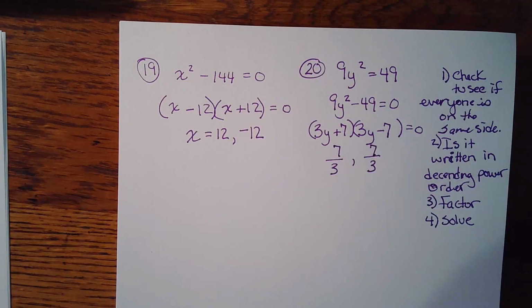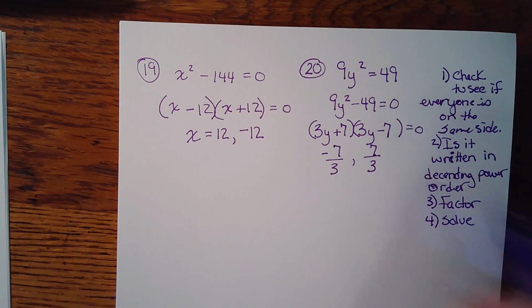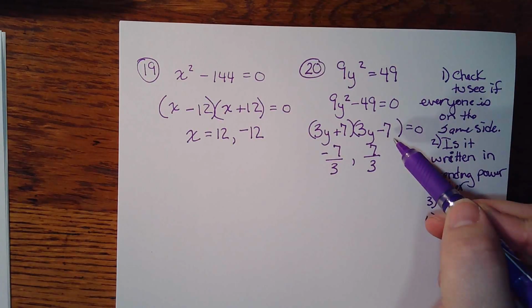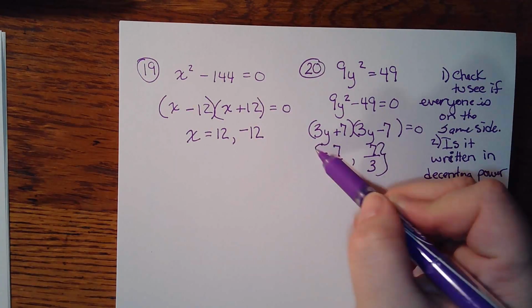Now, how do you know if they're going to have the same sign or switch? Well, if it's in parentheses, we know we're going to set them equal to 0. So when you subtract the 7 on the first one, that means I'm going to change the sign. And in this one, we are going to add the 7. So it's going to have the positive sign. Okay?